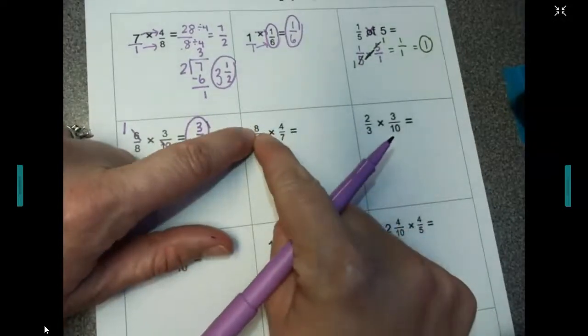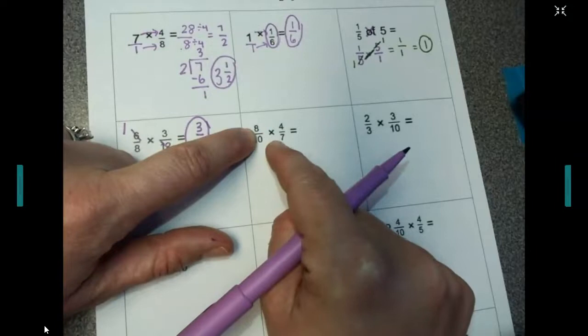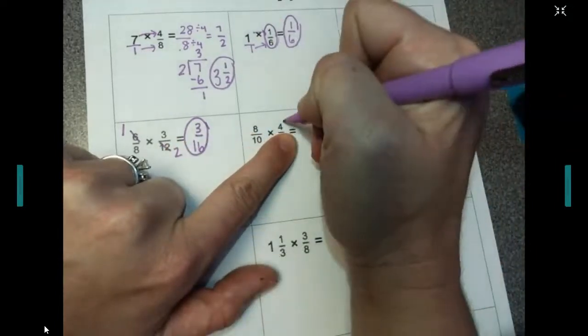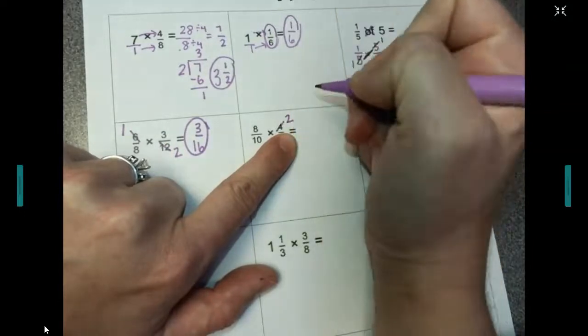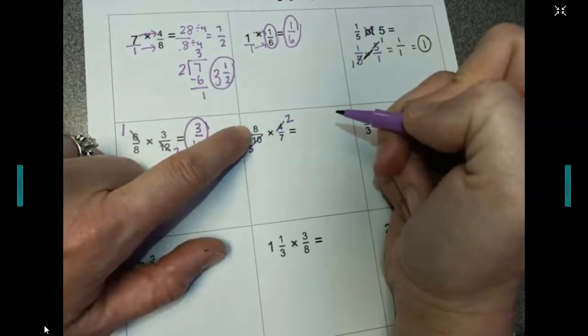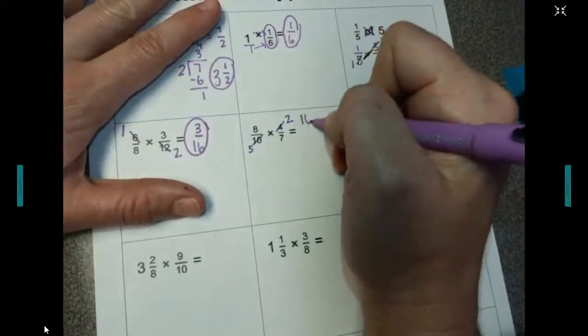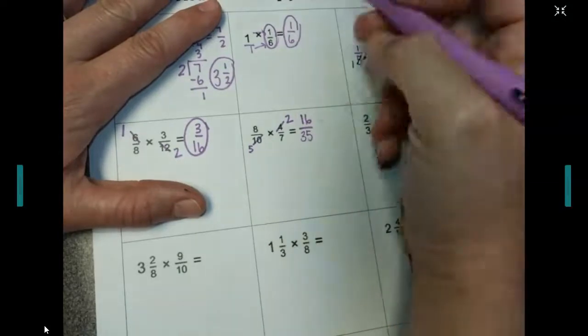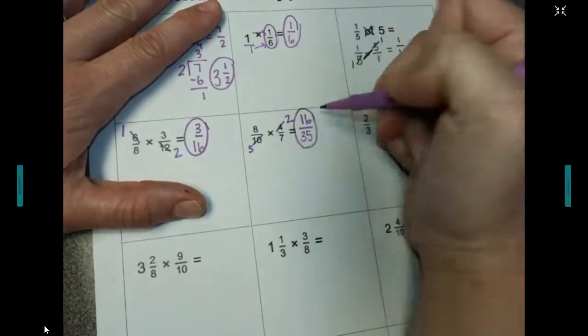Let's look at this one. 8 and 7, only 1 can go into there. But if we look at our 4 and our 10, I know 2 can go into 4 twice. And I know 2 can go into 10 5 times. So now let's multiply. 8 times 2 is 16. 5 times 7 is 35. And the only thing that can go into those is 1, so that's our answer.